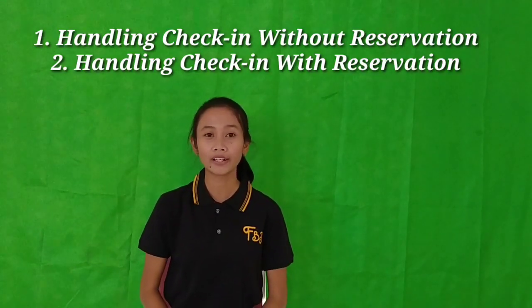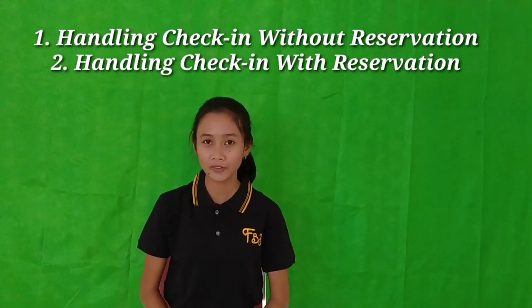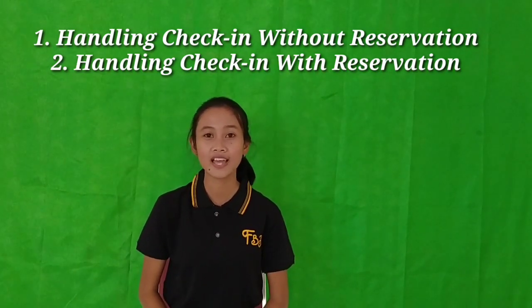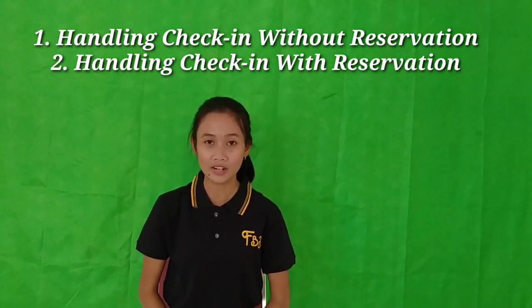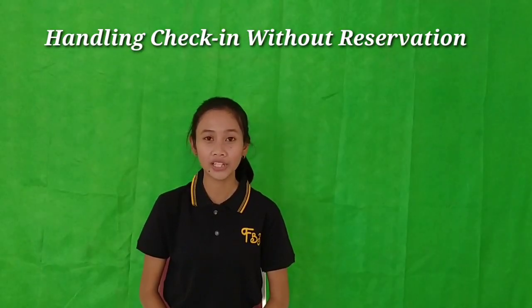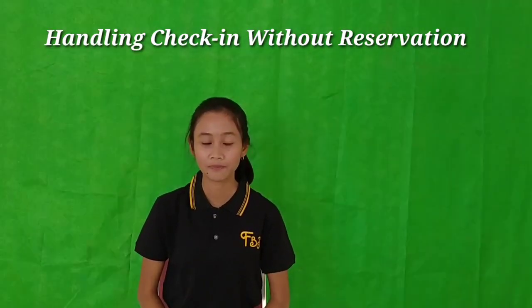Well, I will continue the explanation. Now I will explain about types of handling check-in. There are two types of handling check-in. Number one is handling check-in without reservation. Number two is handling check-in with reservation. Now I will explain about handling check-in without reservation. The procedure of handling check-in without reservation.